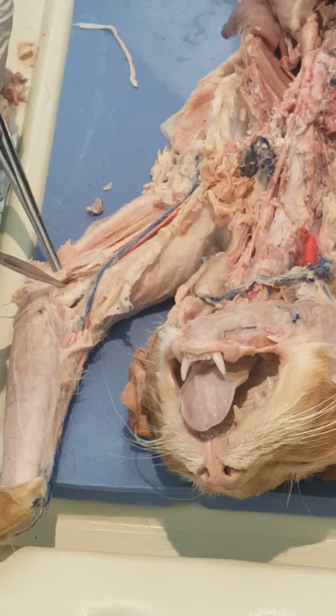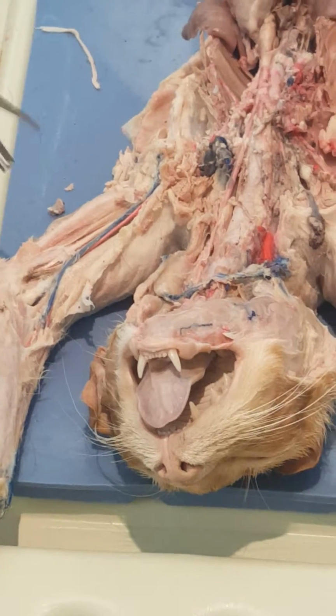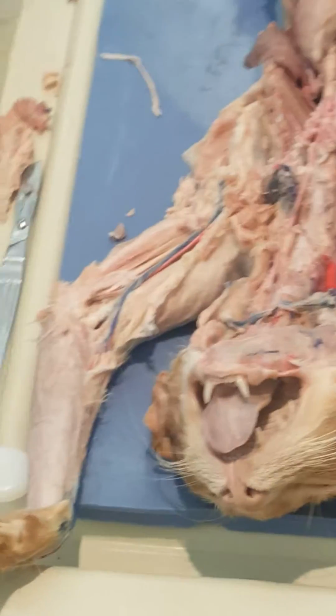Here becomes ulnar artery and vein. So basically, at the elbow, they branch out like that. That's it.